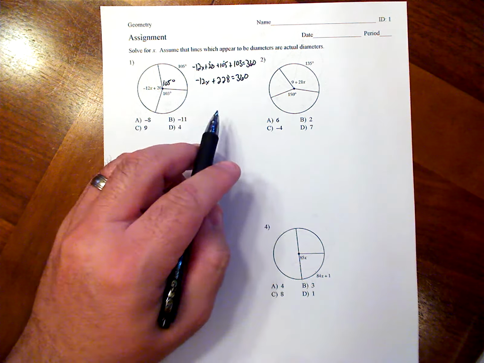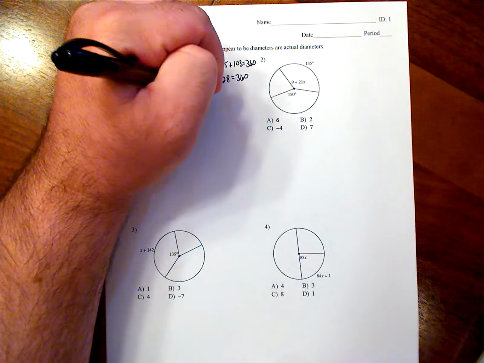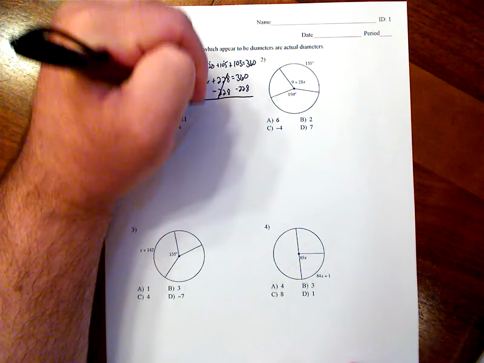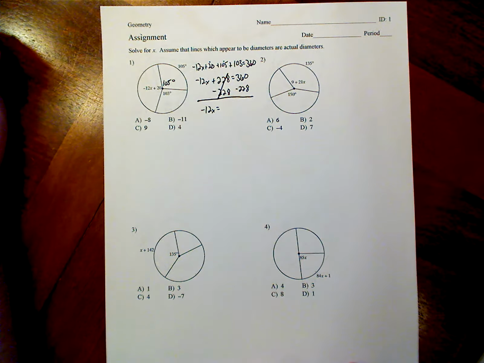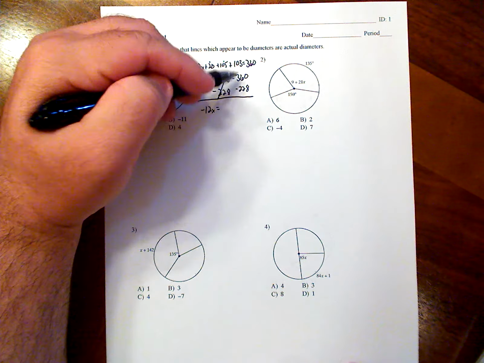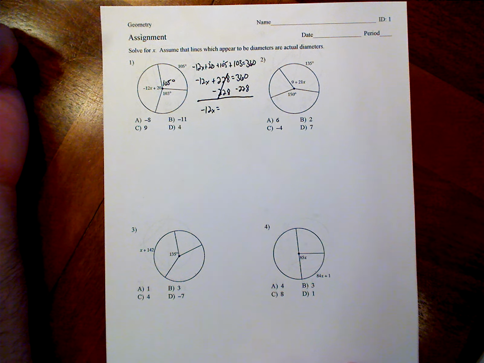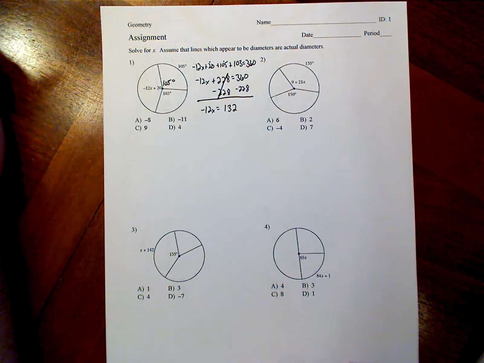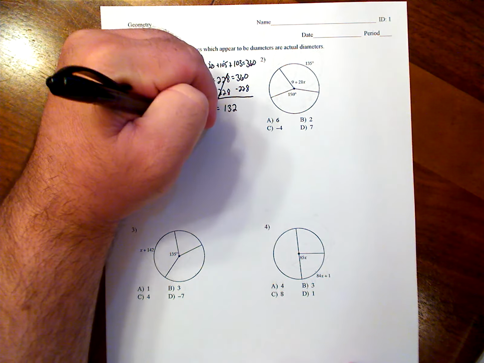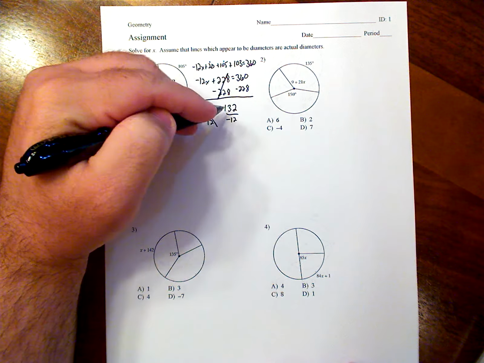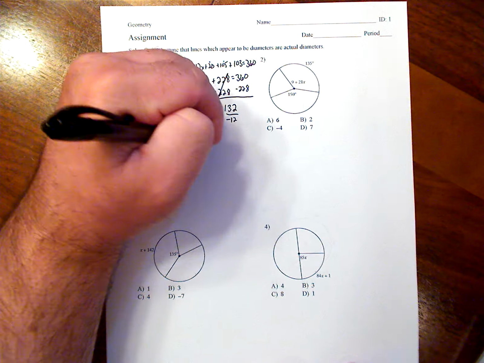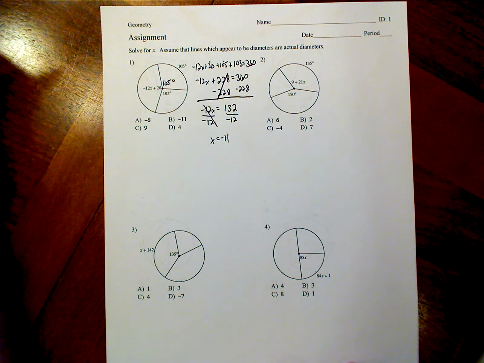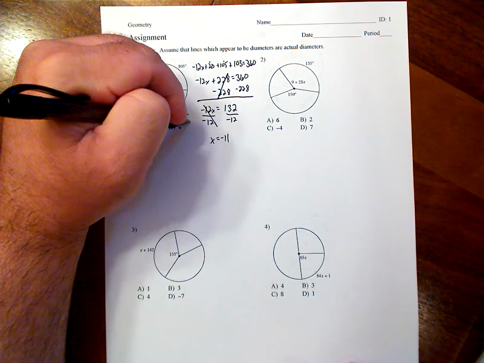Now it becomes a basic two-step equation. I'm going to subtract 228 from both sides. So I get negative 12x equals 132. Then dividing by negative 12, 132 divided by negative 12 is negative 11. So therefore my answer is going to be B.